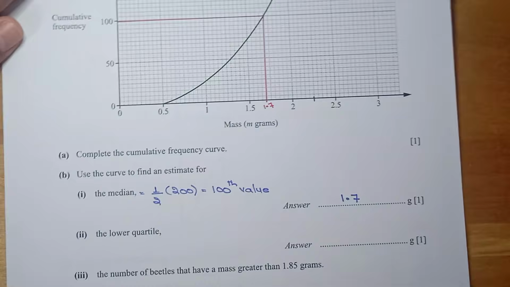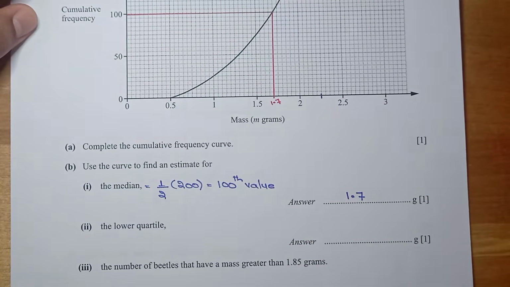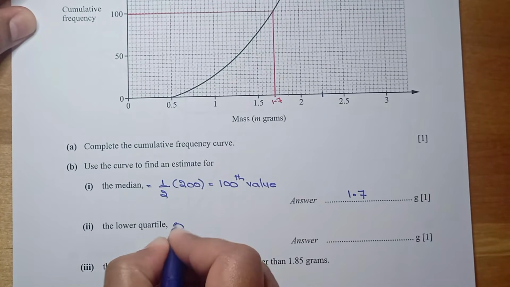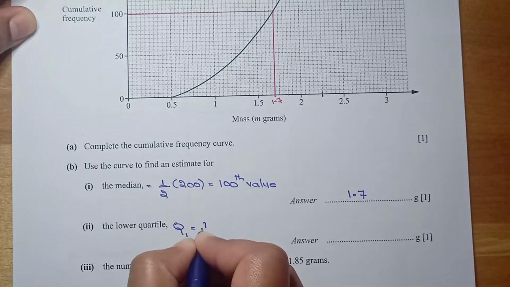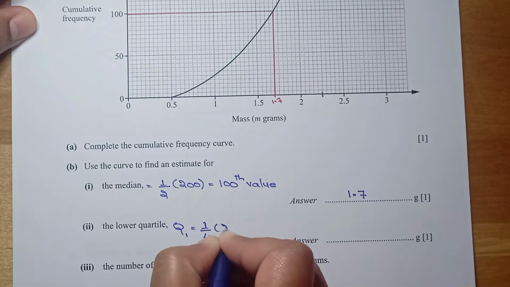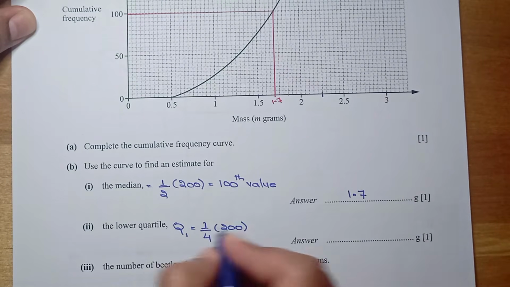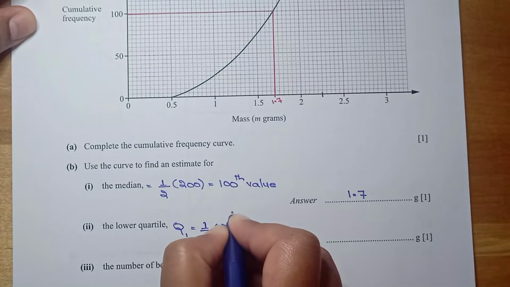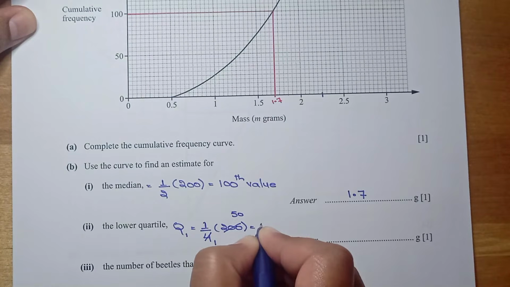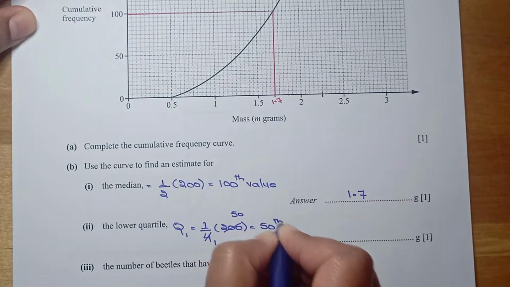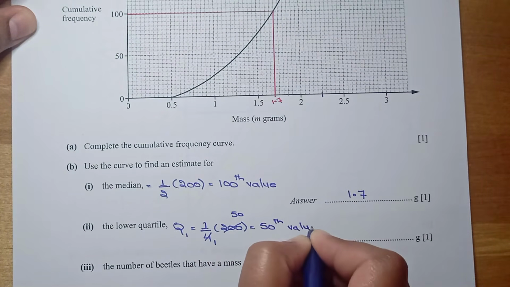Now for the second part, we need to find the lower quartile. The lower quartile is basically Q1. So Q1 is 1 by 4th of the value. So 1 by 4th of 200. So 1 by 4th of 200 is 4 times 1 is 4, 4 times 5 is 20 and 0. We need to find the 50th value in terms of grams.